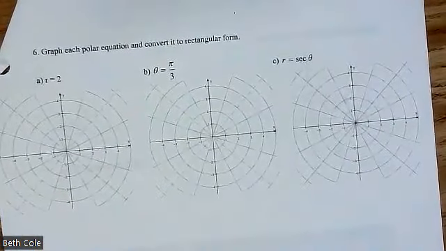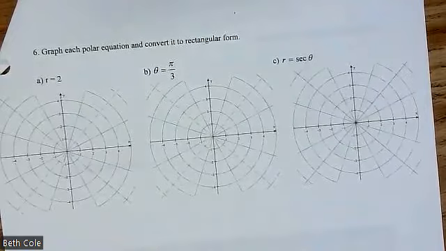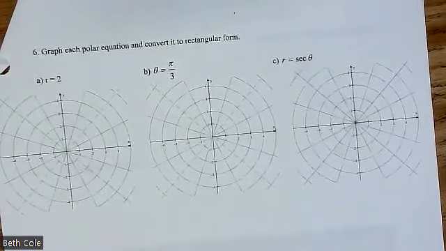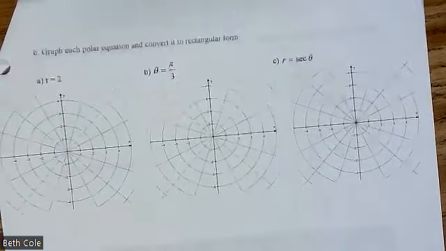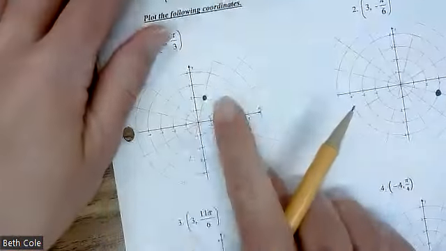So we're going to graph each polar equation and then convert it to rectangular form. The difference now is they're not just points. We're not just plotting one point. Where did we have that? It was on the front. So see here, we were just practicing where these end up. Now we're doing a whole graph, okay?